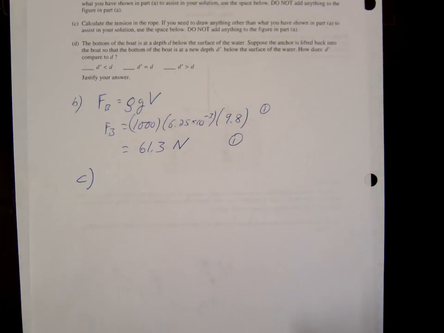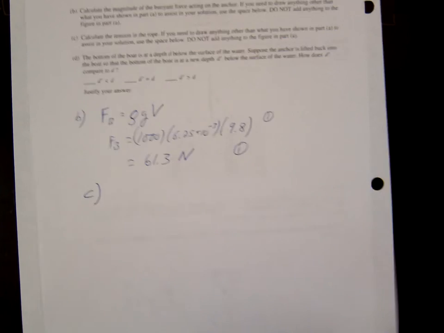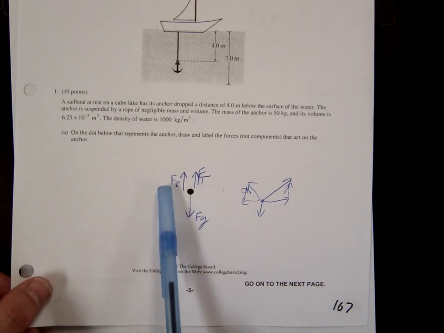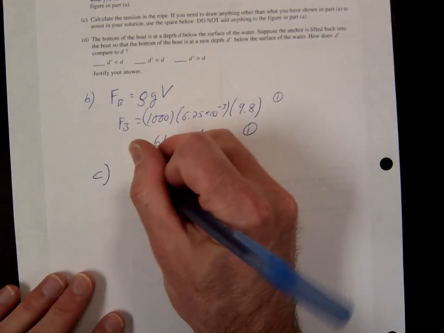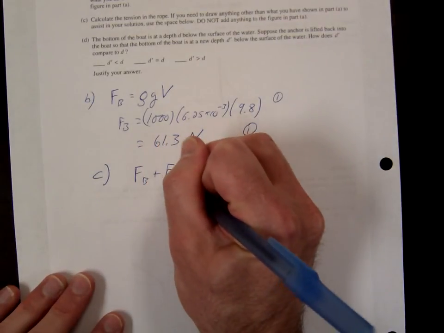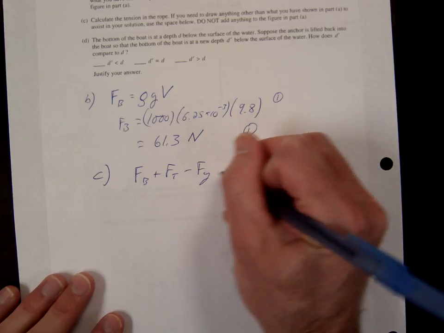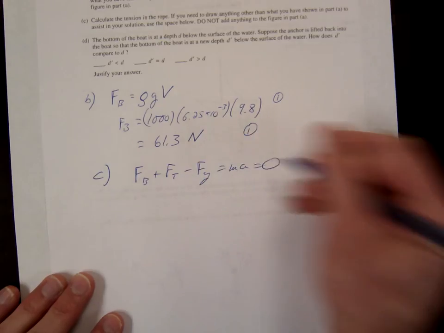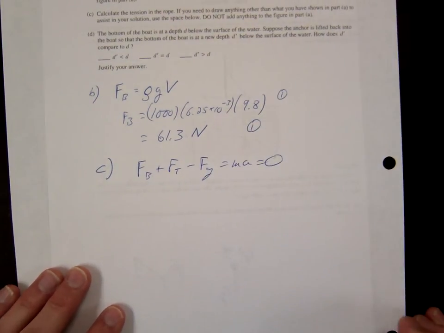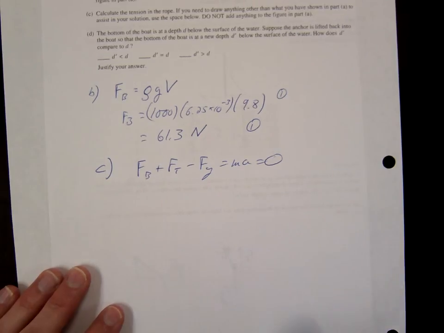Okay, letter C, calculate the tension in the rope. So this one, we just go back to your free body, right? So your free body looks like this. So you just say, well, FB plus FT minus FG should equal MA, which equals 0 because it's in equilibrium. So that should be essentially your setup. What are we solving for? Tension.